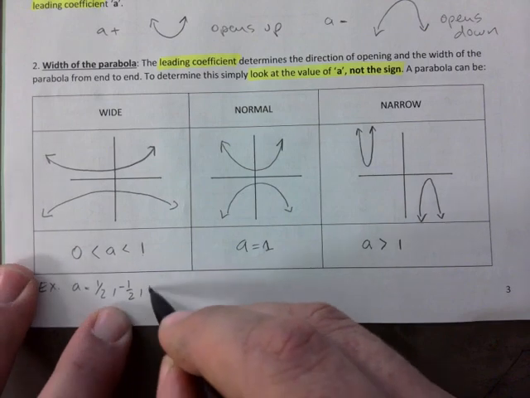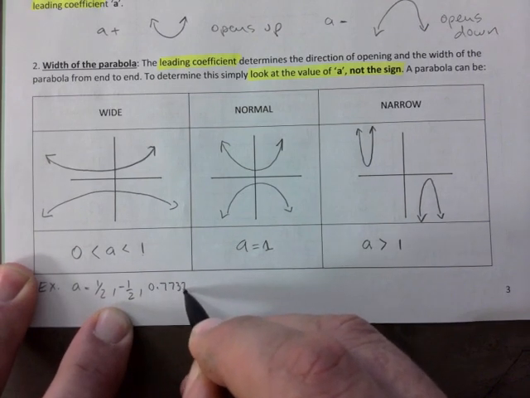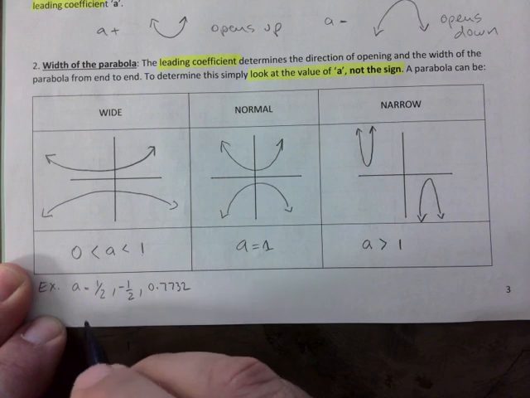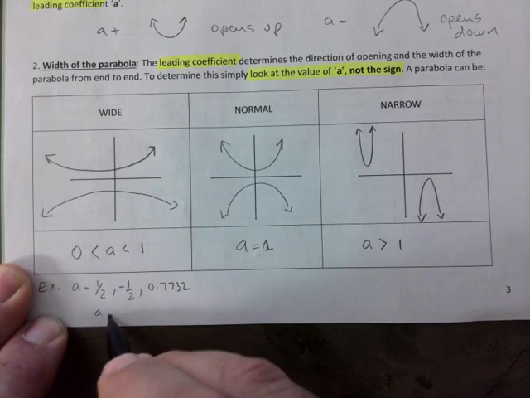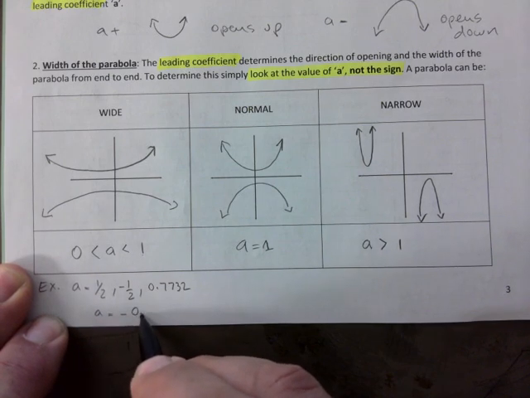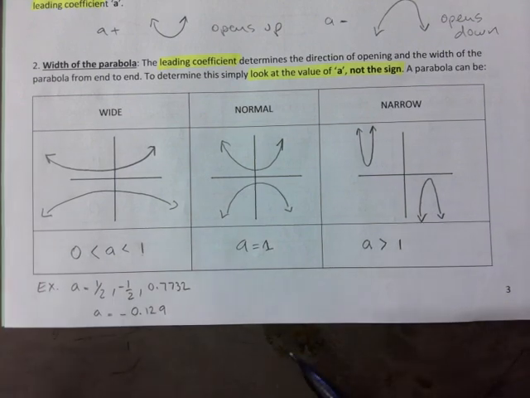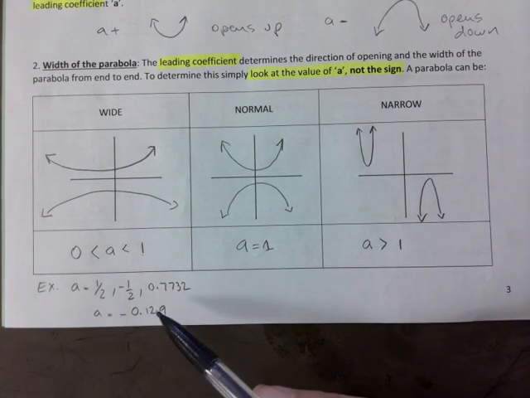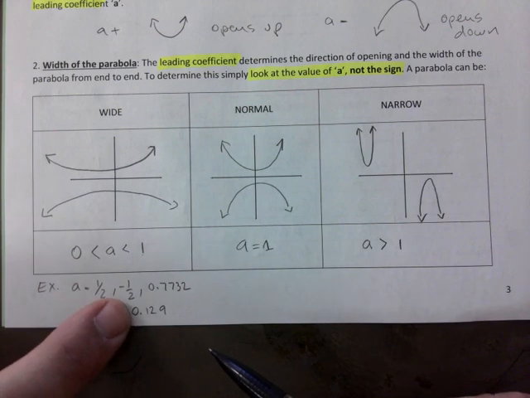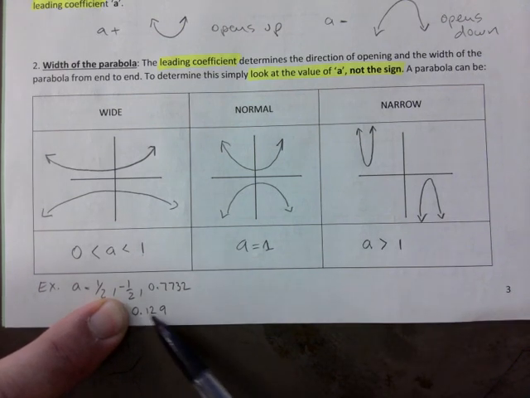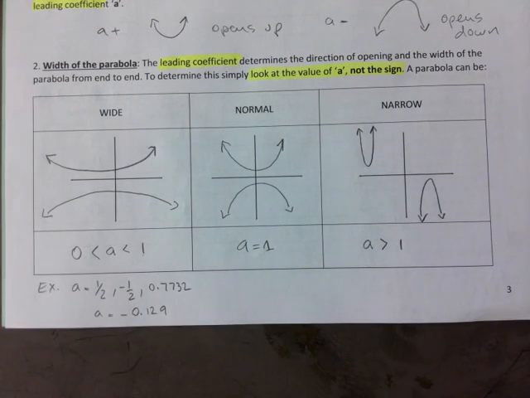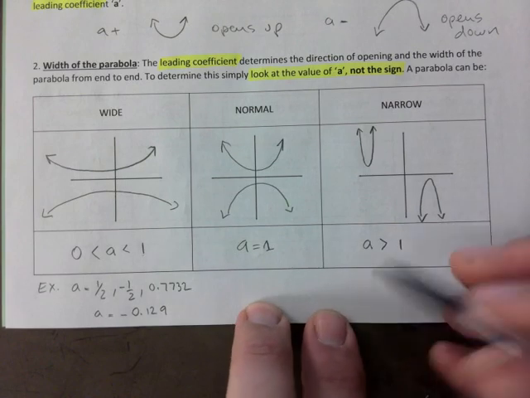You could go 0.7732. You could go A is equal to negative 0.129. So just look at the value itself. Forget about the sign. The sign tells us which way it's pointing, but the value itself tells us this is going to be a wider one, okay? 0.99999 is still less than 1. We would still consider that a wider parabola.